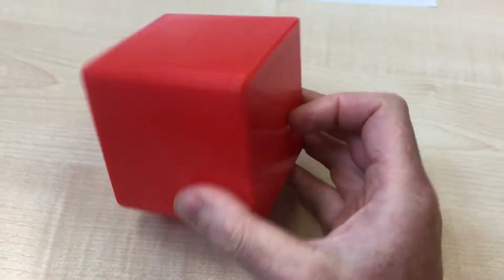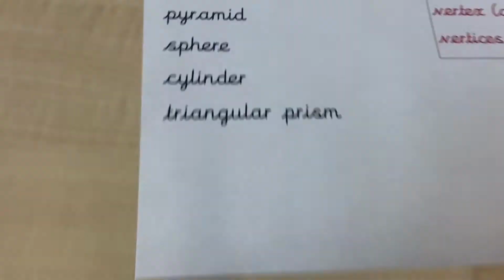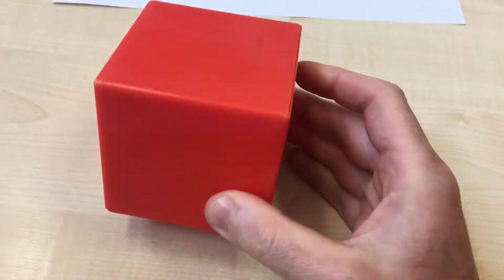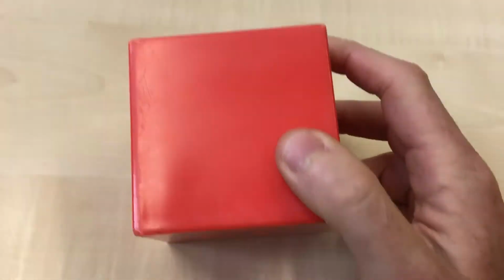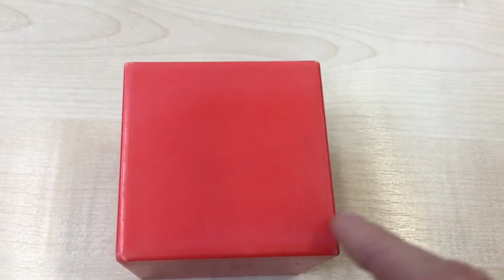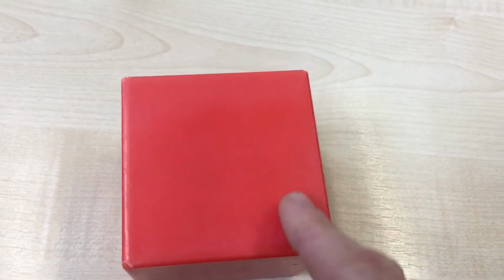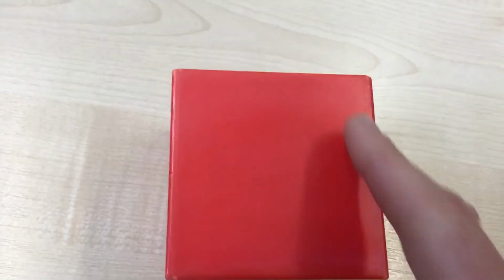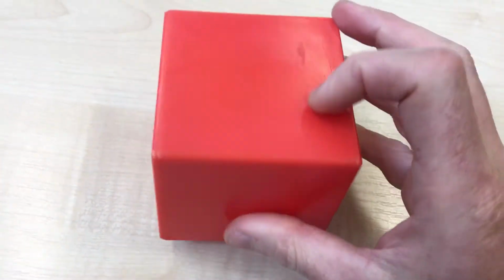This shape is called a cube. Here's the spelling, cube. Now, it's a cube because it has, can you see, a face. This is called a face. There's the word there, face. And all the faces are the same, they're all square.